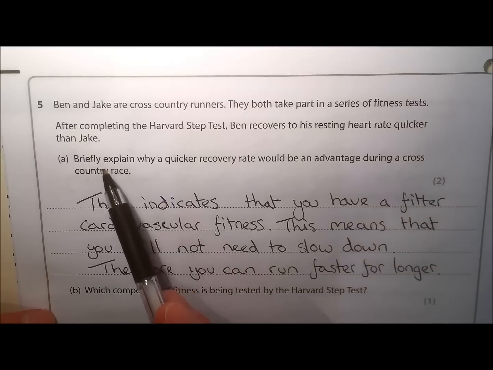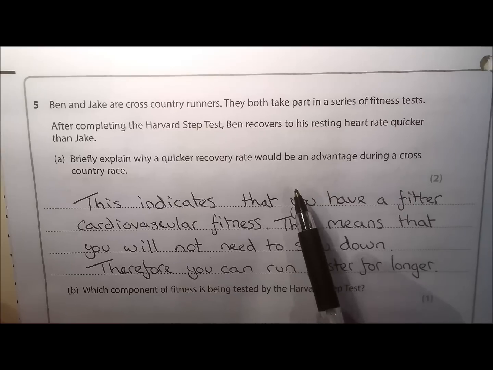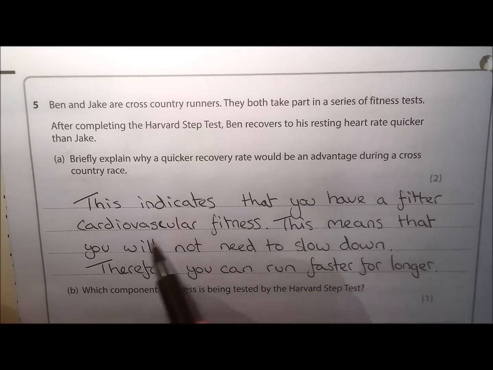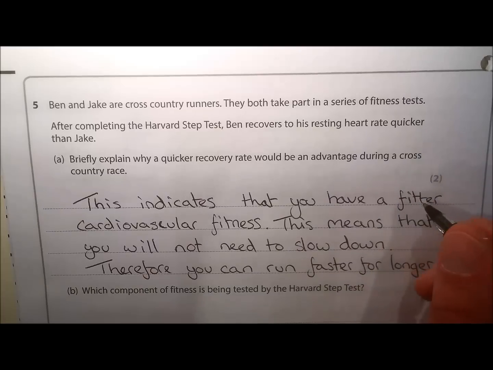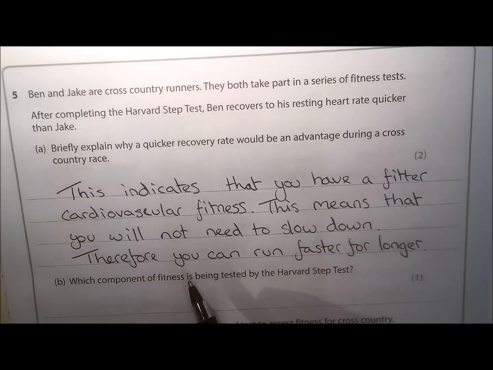As the question has asked us to explain, we must link our answer together. A quicker recovery rate certainly indicates that you have a better cardiovascular fitness. This means that you will not need to slow down. Therefore, you can run faster for longer. The point has been developed and explained.